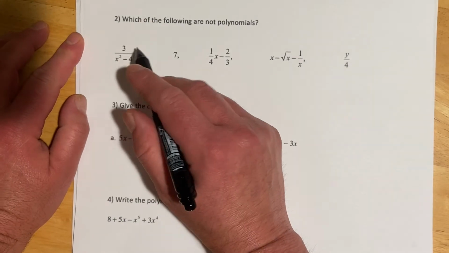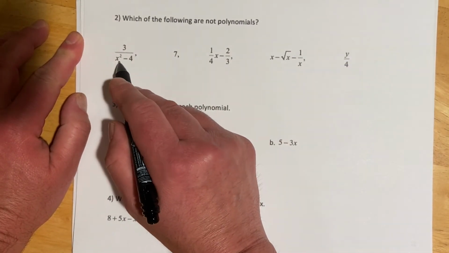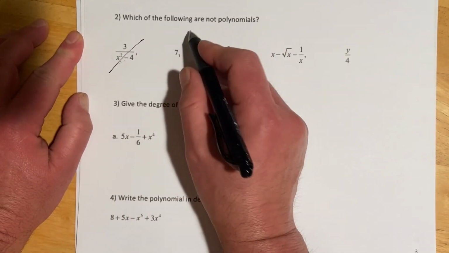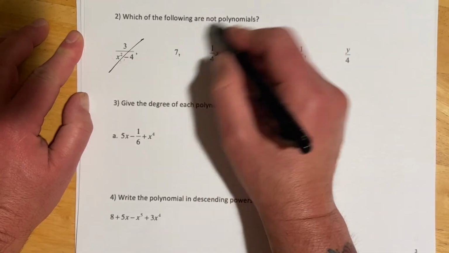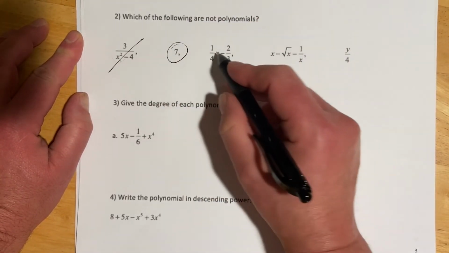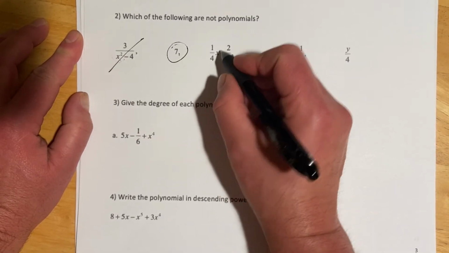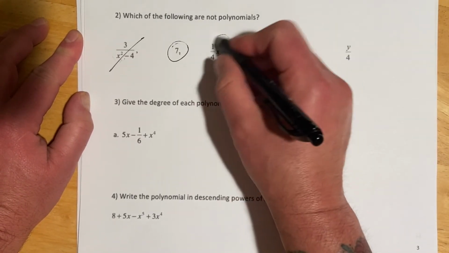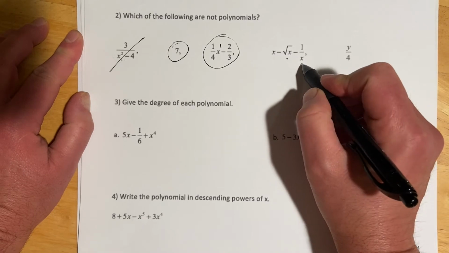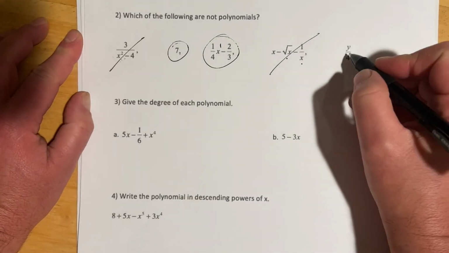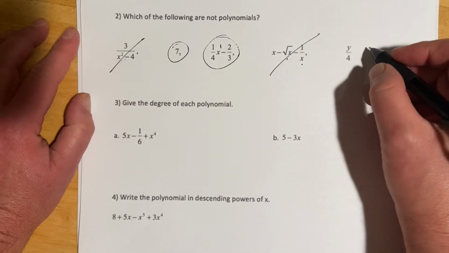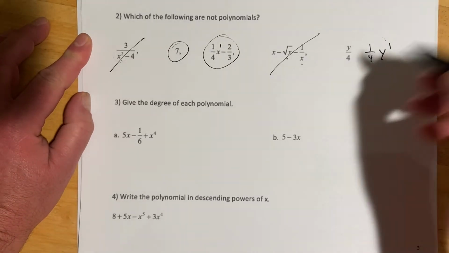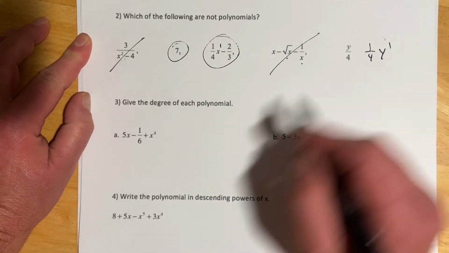So here, this is asking which of the following are not polynomials. So that has an x in the denominator, so that would be no. 7, that is a polynomial. It's a monomial, but monomials are part of the polynomials, so that would be yes. 1/4 x minus 2/3, so that is an x to the first, and so that's just a linear equation. That is a polynomial, so that would be yes. This one has a root and an x in the denominator, so that is a no. Y over 4 might make you feel like it's not a polynomial, but it's the same thing as 1/4 y, and that is y to the first, and that makes it a polynomial. So that one would be yes.